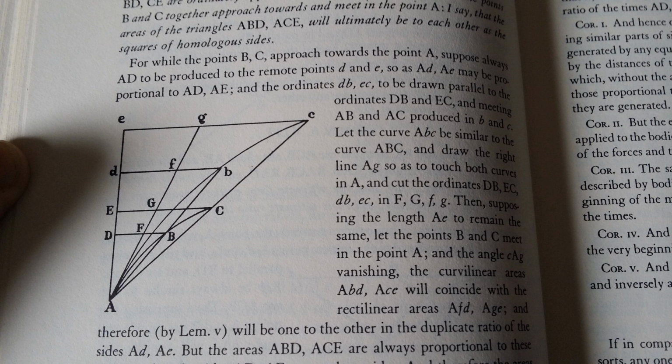Lemma 10, still referring to the same diagram. The spaces which a body describes by any finite force urging it, whether that force is determined and immutable, or is continually augmented or continually diminished, are in the very beginning of the motion to each other as the squares of the time.